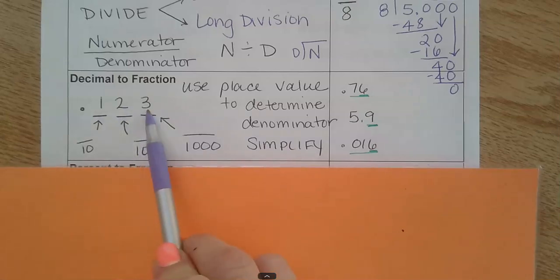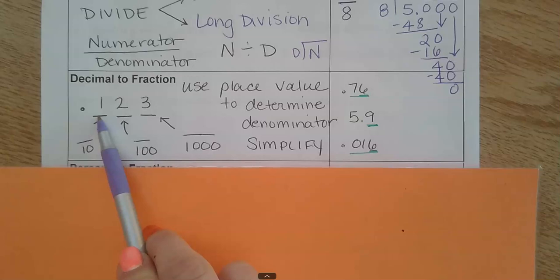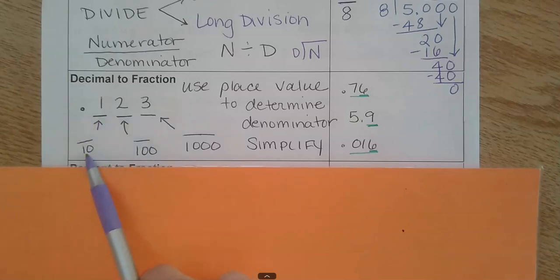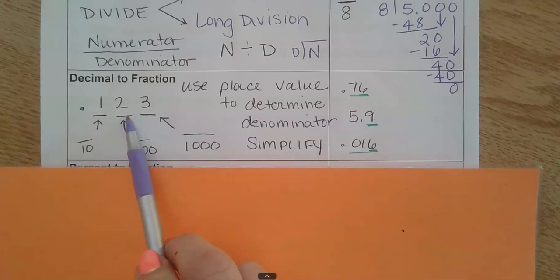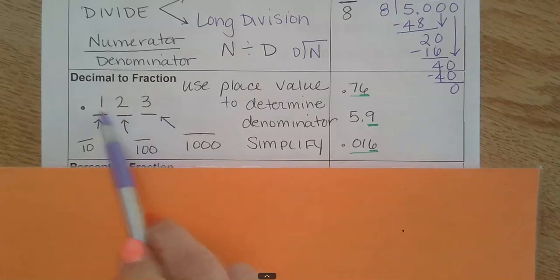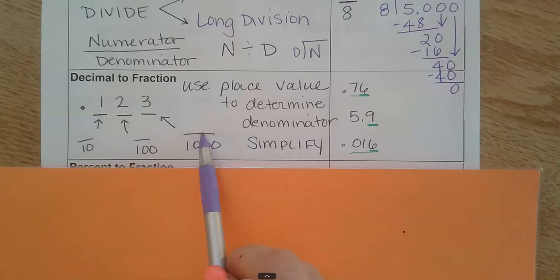And this next one is the thousandths place value, so that would be out of 1,000. So if I have a number that ends here, I'm going to take whatever my decimal is over 10. If I have a number with 2 place values after the decimal, I'm going to take whatever that number is over 100. And if it has 3 place values after the decimal, I'm going to take that number over 1,000.